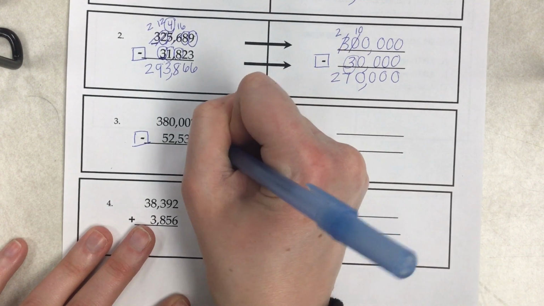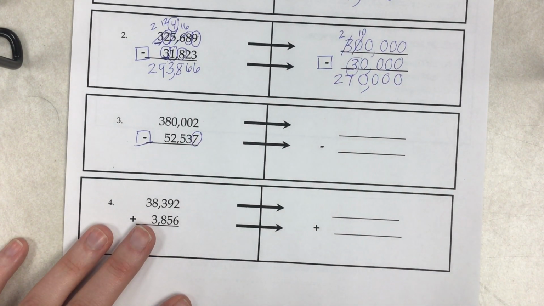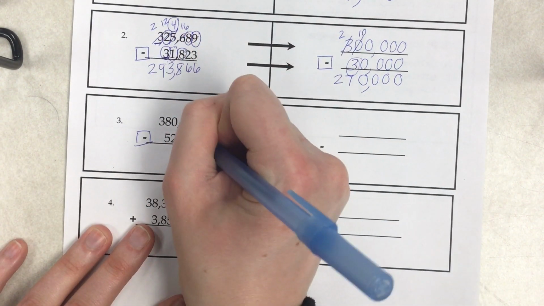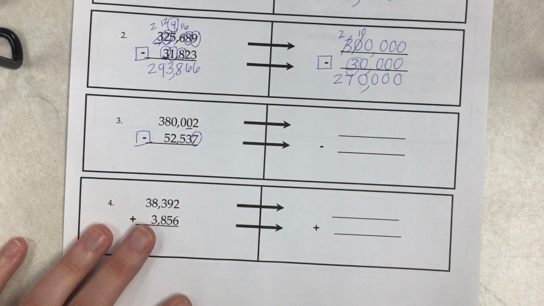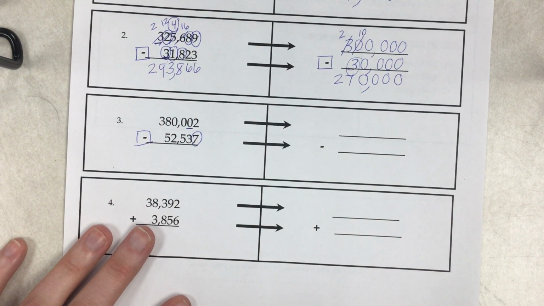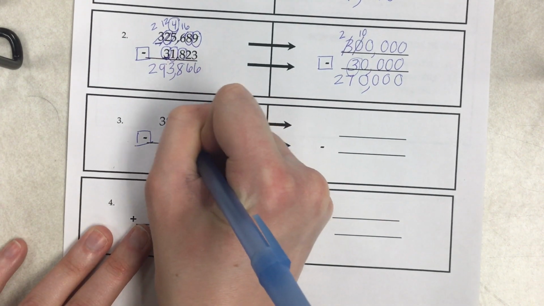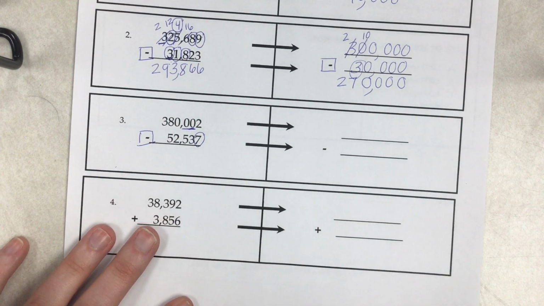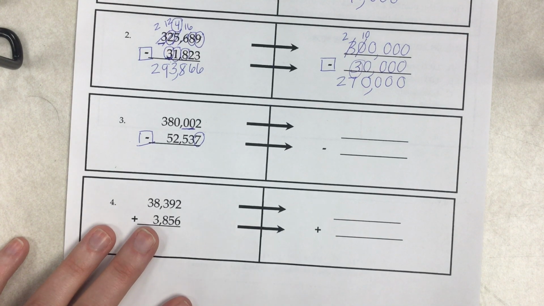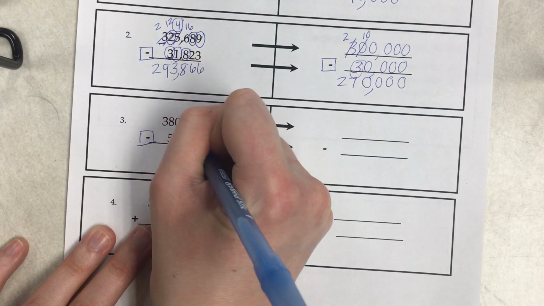2 minus 7, more on the floor. Go next door and get 10 more. But when I go next door, I have a 0 next door, so I can't get 10 more. So I have to go to the next place. If I do that, I have another 0, so I can't get 10 more from there. So I go to the next place.